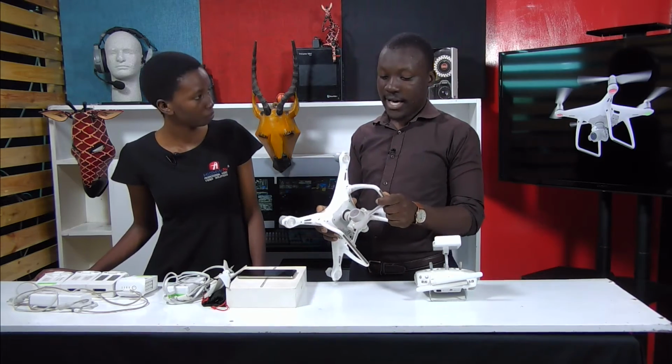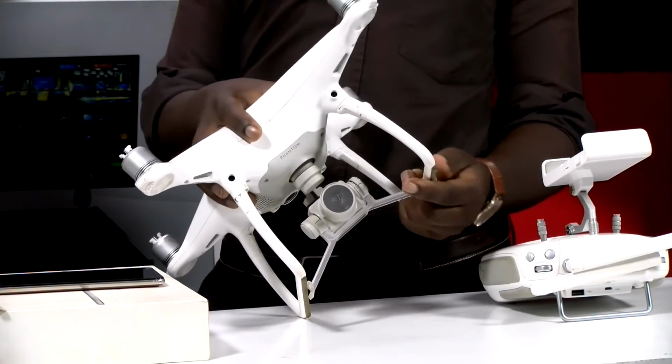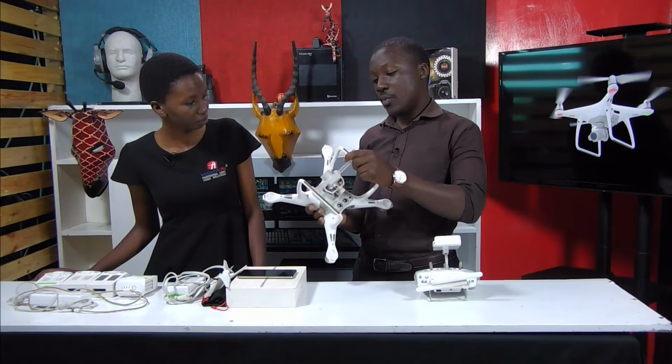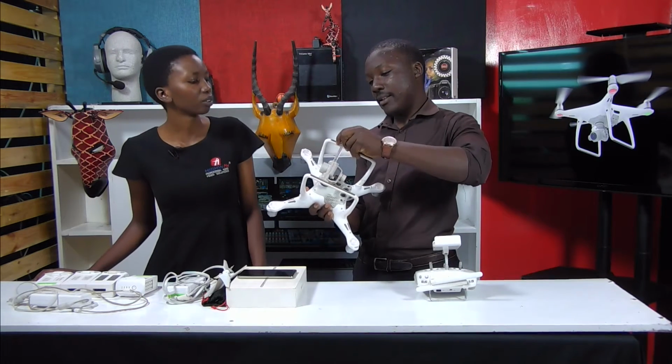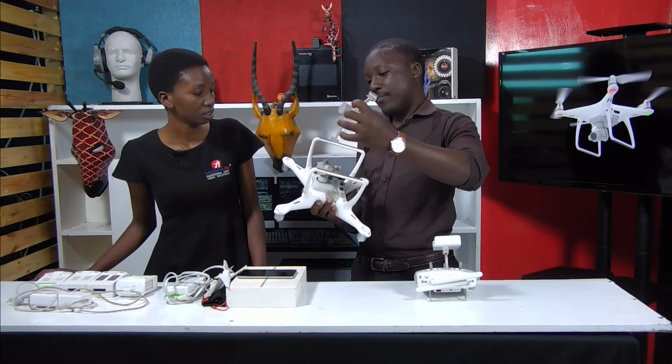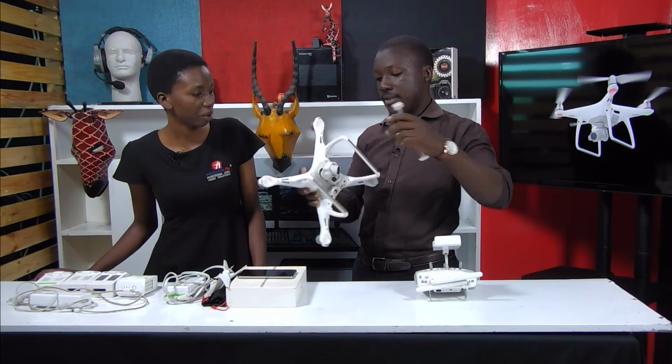Yeah, it has a very high resolution for the camera. Okay. So first thing, you have to unlock. You just do like that, then pull it, then you have unlocked your camera.